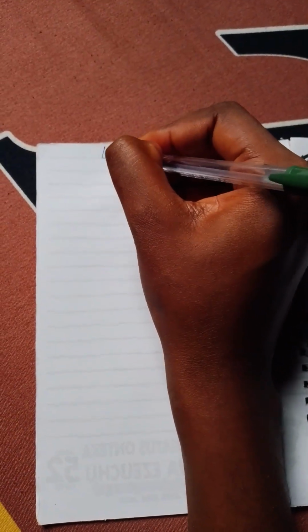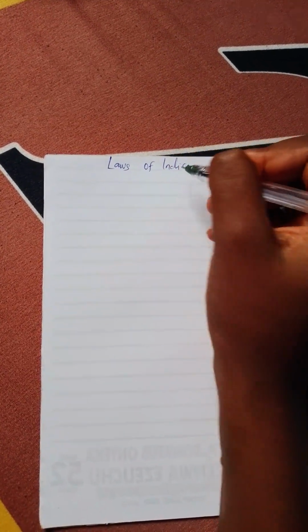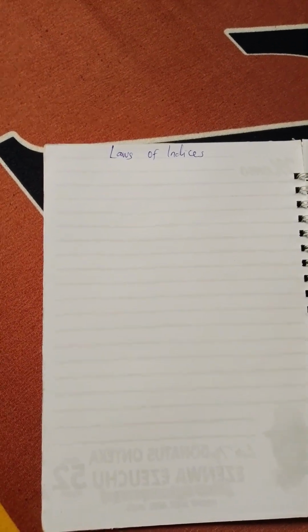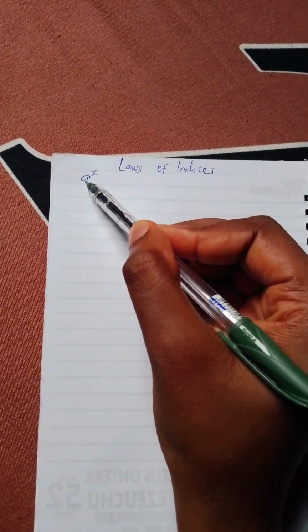So for today's online class, we're going to be doing laws of indices. Now, an index number is simply a number or an expression that has a power. So if I should have something like a raised to power x, this can be said to be in index form, where a here is the base and x here is the index.